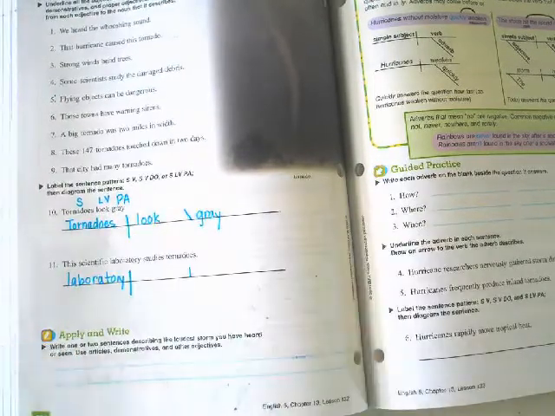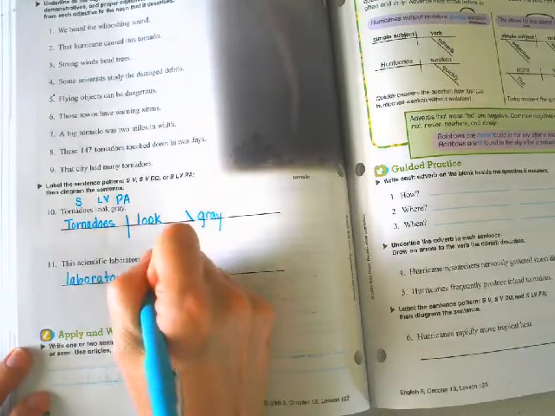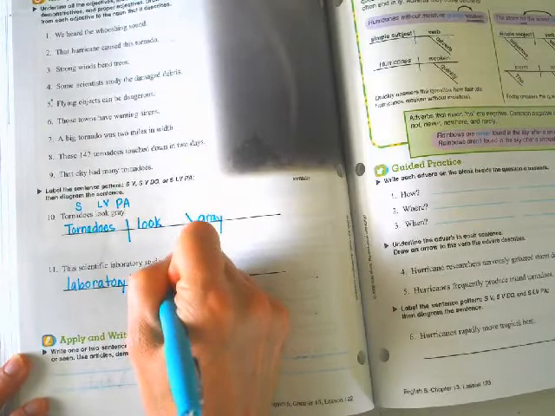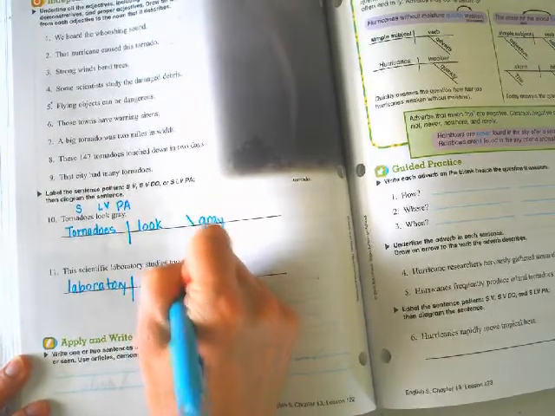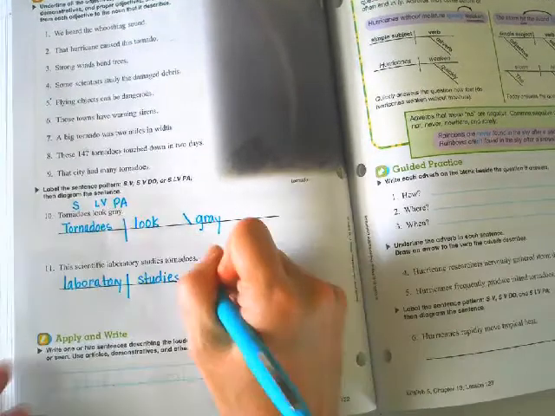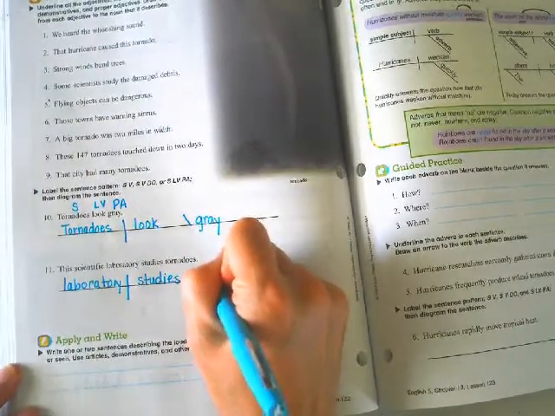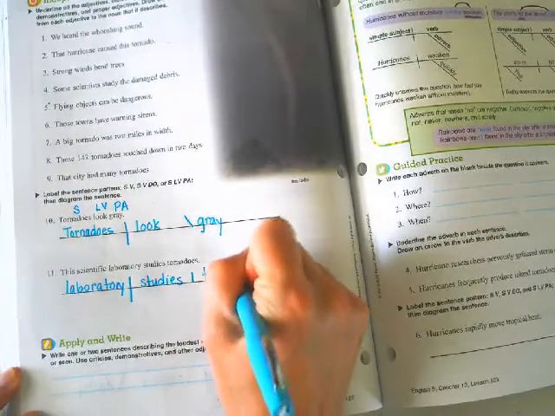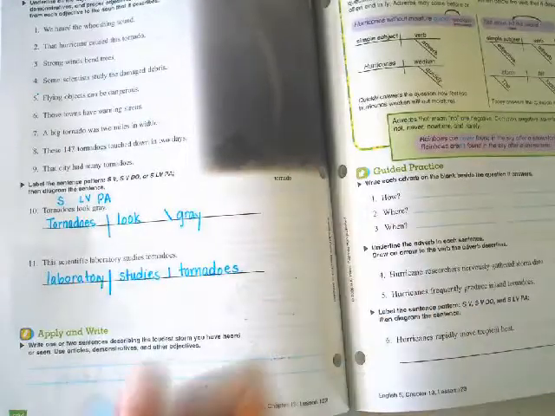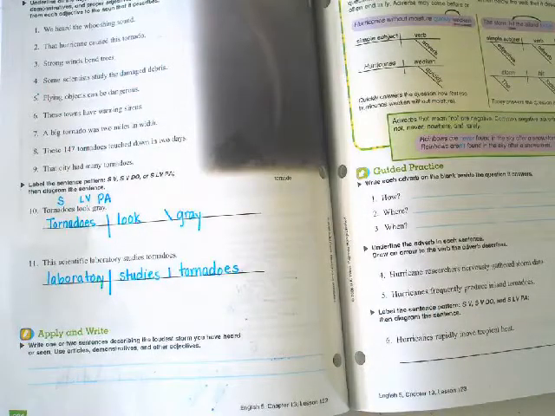What does the laboratory do? Well, I didn't say that sentence correctly, but it studies. Okay, there we go. And what does the laboratory study? They study tornadoes. So we have laboratory, studies, and tornadoes.